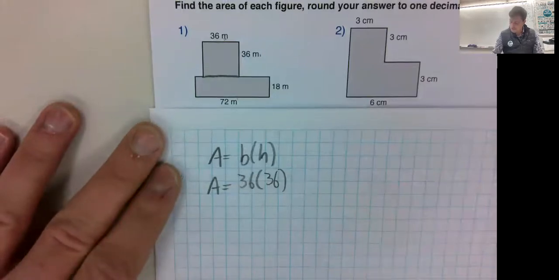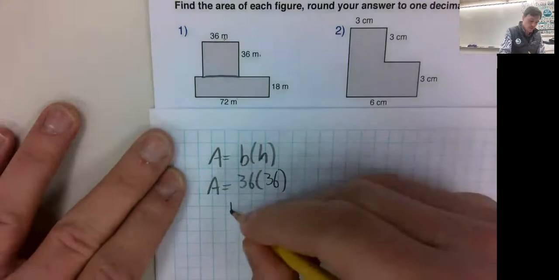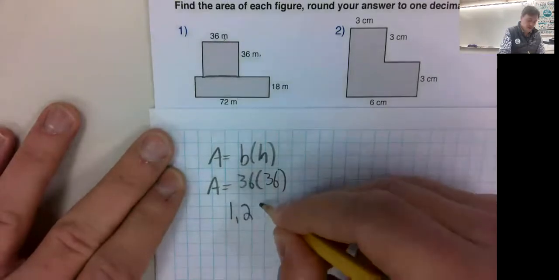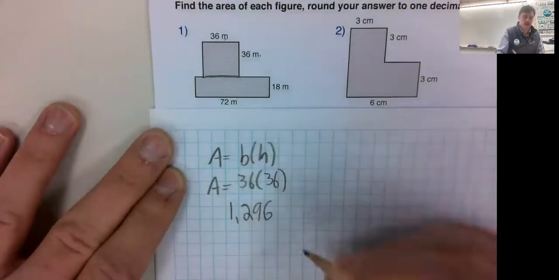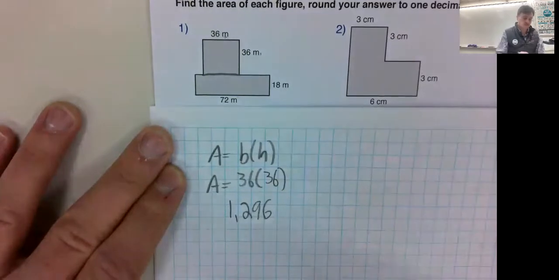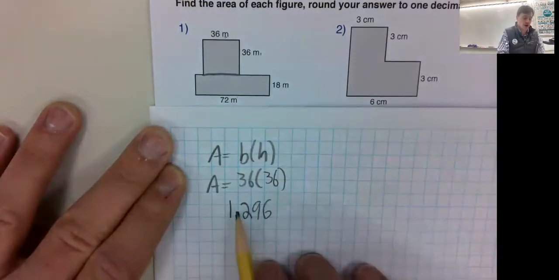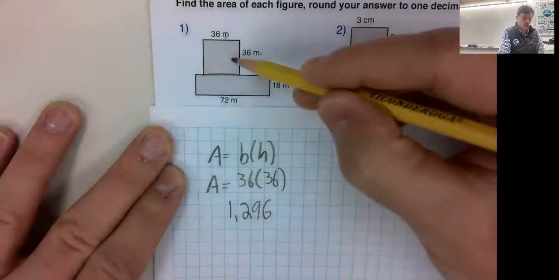36 times 36 equals 1,296. We got some big numbers here. We'll do our units later. So there's our shape number one.